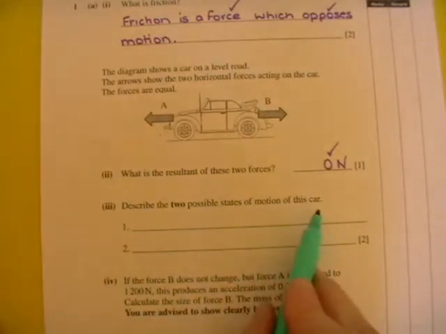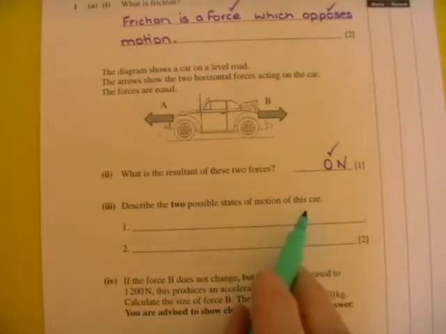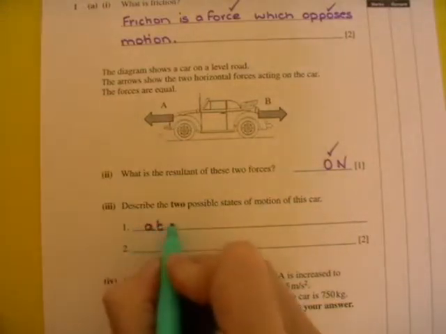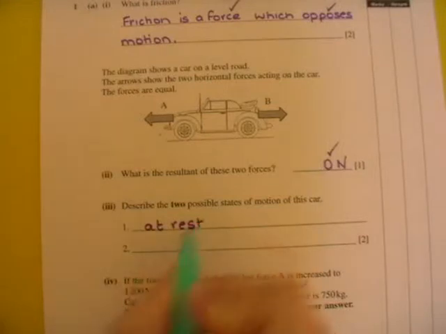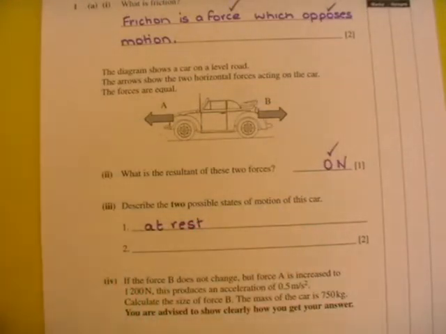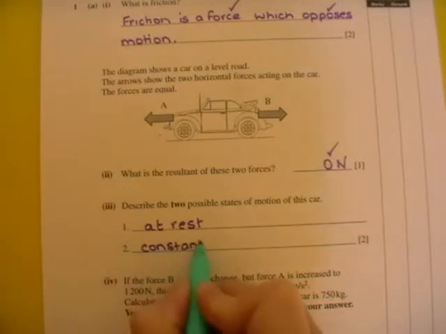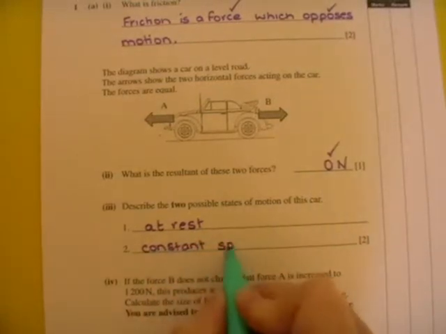State two possible states of motion of this car. So this is really asking you, do you understand Newton's first law, which is the law about balanced forces? If you remember Newton's first law, a body is either at rest, so the car is not moving, or if moving, it moves at a constant speed or constant velocity in a straight line. I'm going to write down a constant speed here.